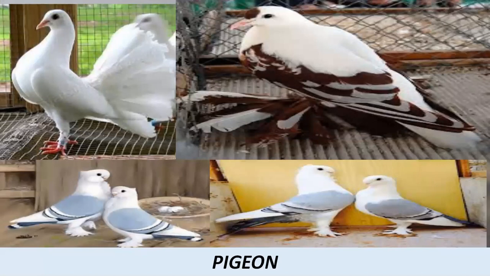Pigeons were used as a means of dispatching letters in the old times. Pigeon rearing and flying was once a very common sport. Pigeons are among the modern birds which can fly for hours in the sky. Right? Pigeons are used for dispatching letters.